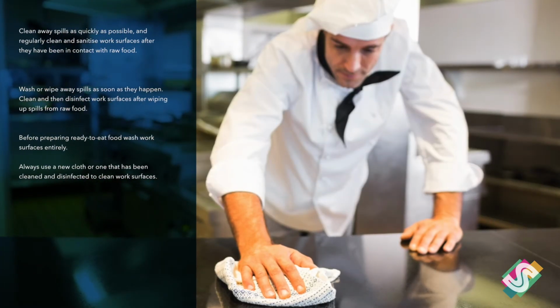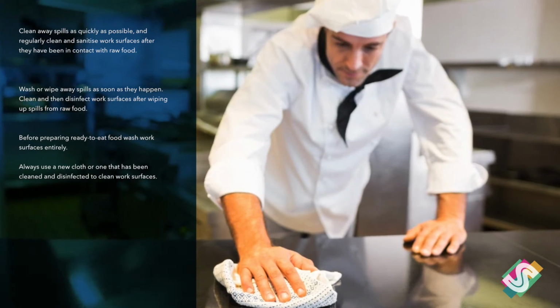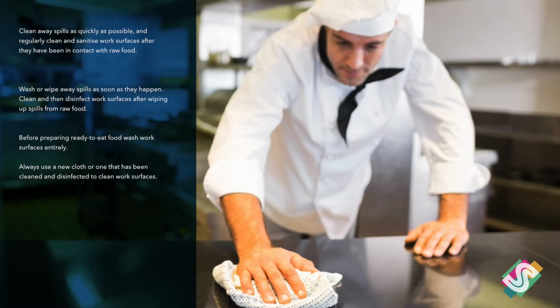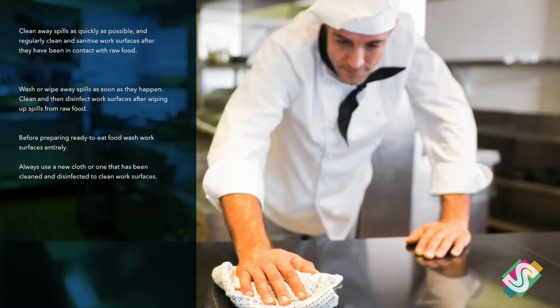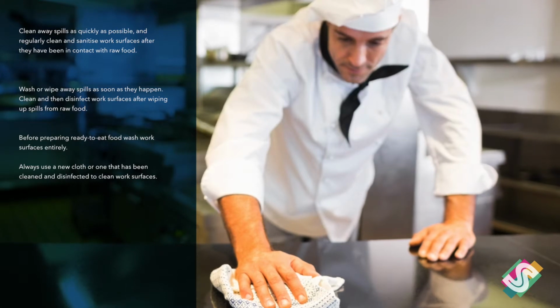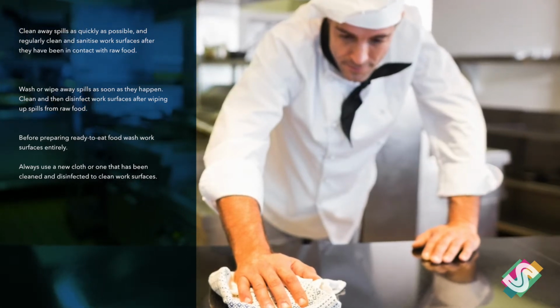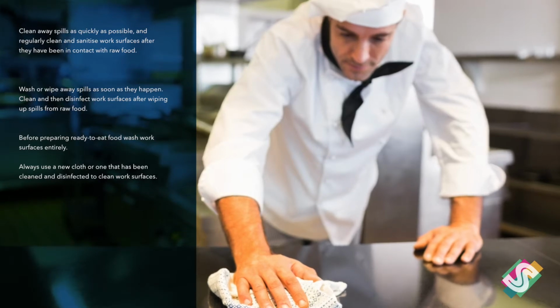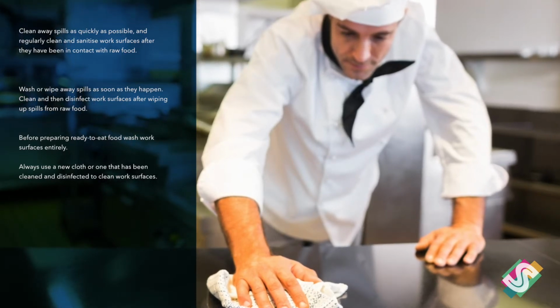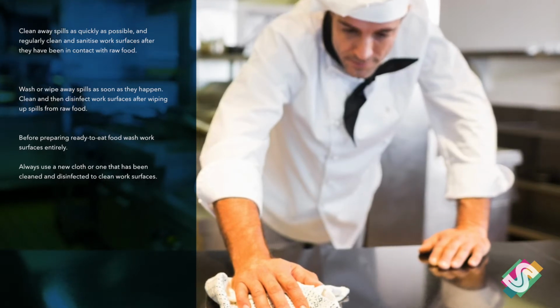Clean away spills as quickly as possible, and regularly clean and sanitize work surfaces after they have been in contact with raw food. Wash or wipe away spills as soon as they happen. Clean and then disinfect work surfaces after wiping up spills from raw food. Before preparing ready-to-eat food, wash work surfaces entirely. Always use a new cloth, or one that has been cleaned and disinfected, to clean work surfaces.